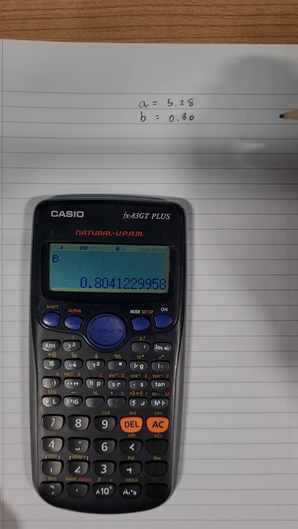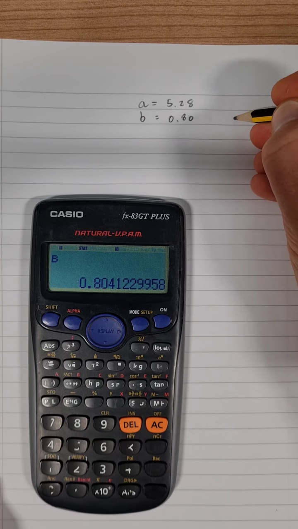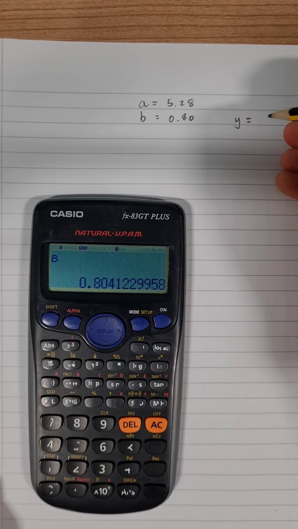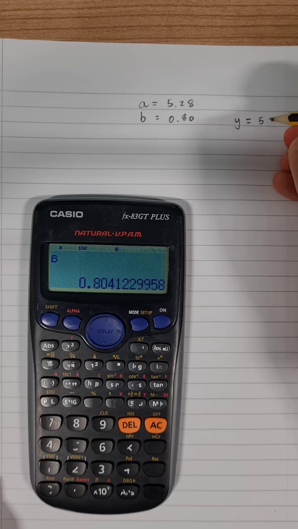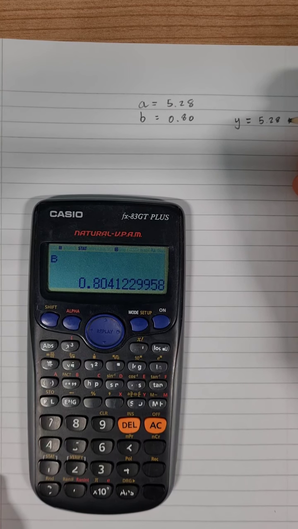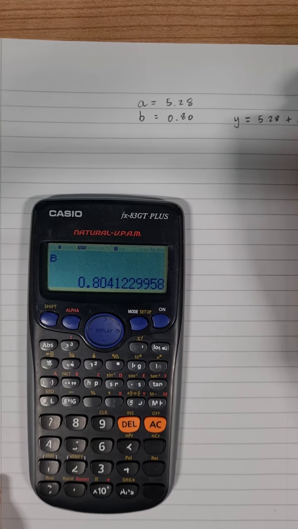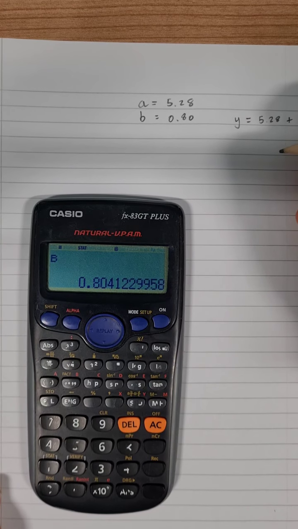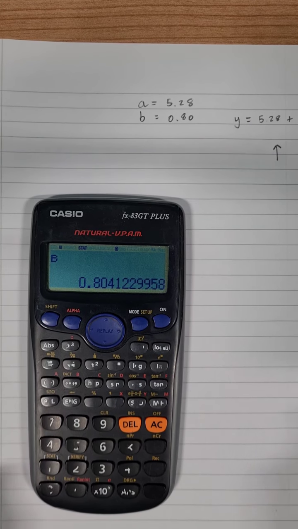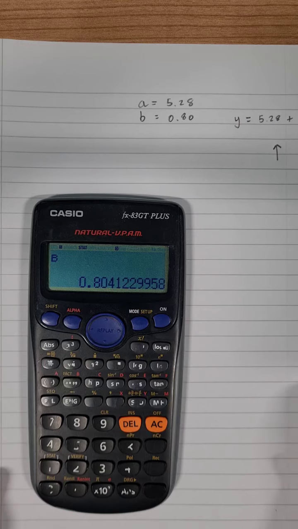So what we can do now is actually write down the equation. The equation is y equals A plus bx, and that is the equation of our regression line, okay?